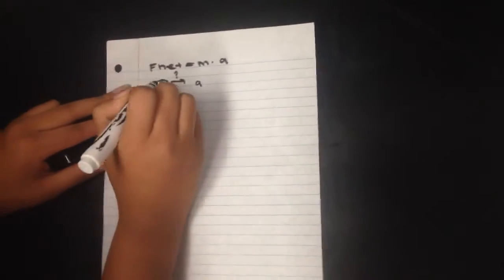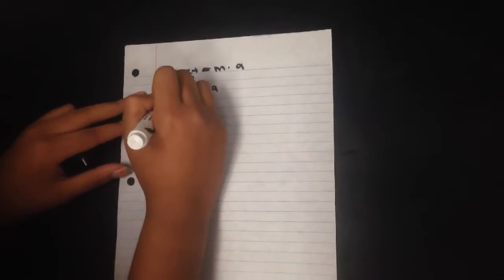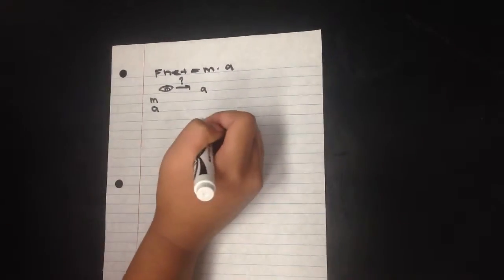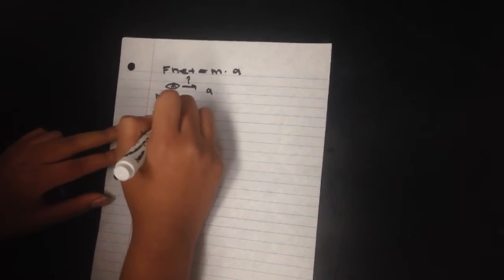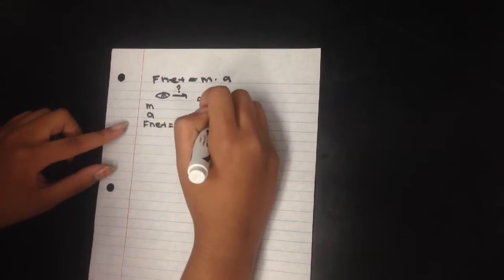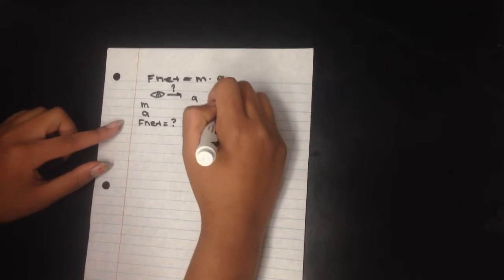First, to figure this out, we would write what we know. In this situation, we would know the mass, we would know the acceleration, and then we would write what we don't know, which is the F net. We see the variables F net, mass, and acceleration, so we know that we use the equation F net equals mass times acceleration.